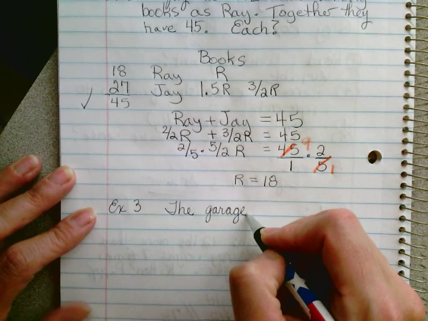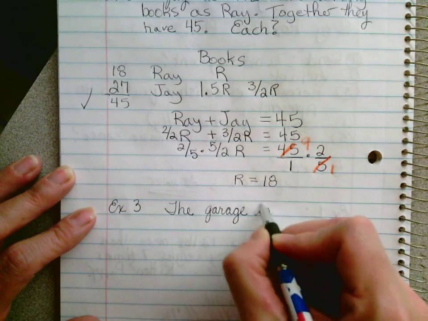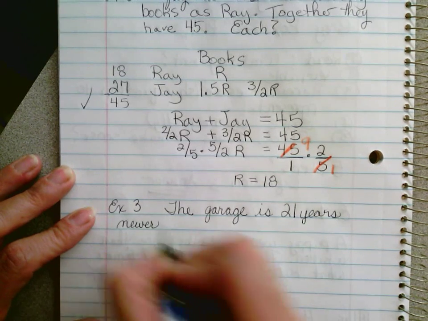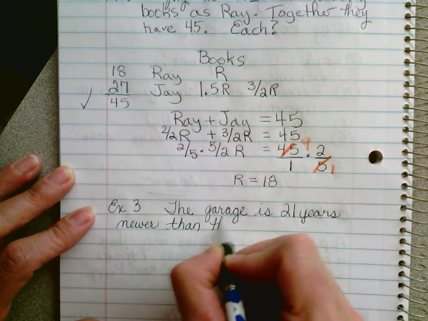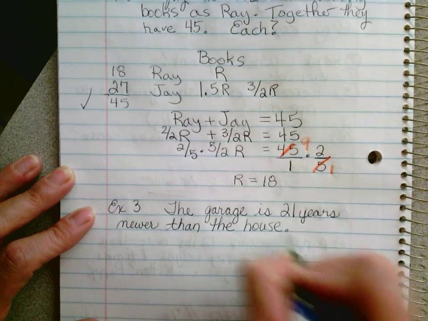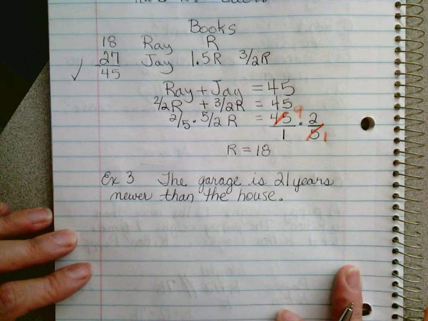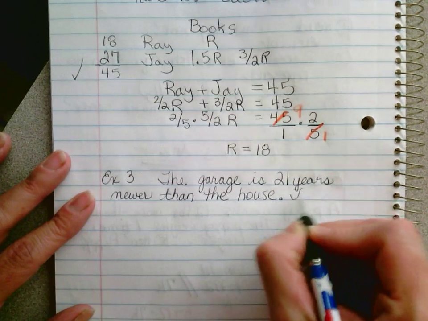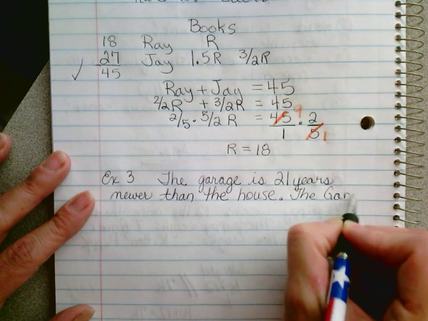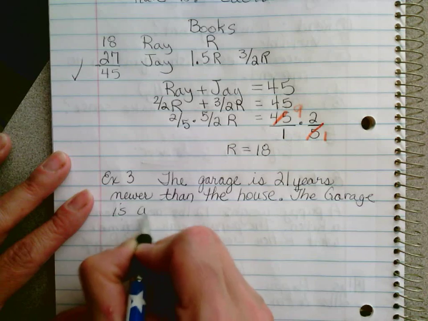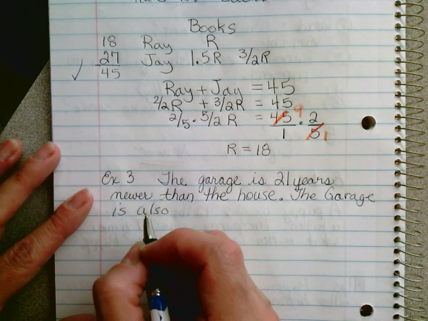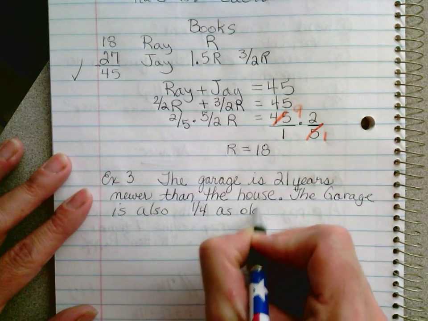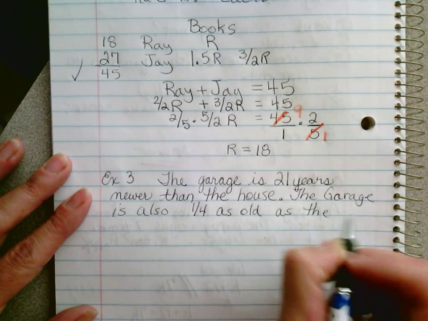The garage, sometimes garages are built after a house, is 21 years newer than, sorry, some of you can't read cursive, the house. The garage is 21 years newer than the house. The garage is also 1/4 as old as the house.